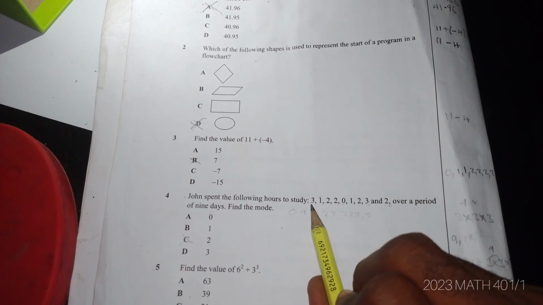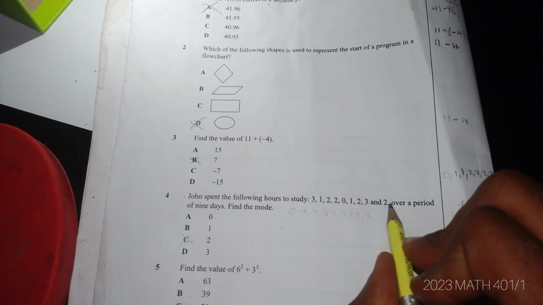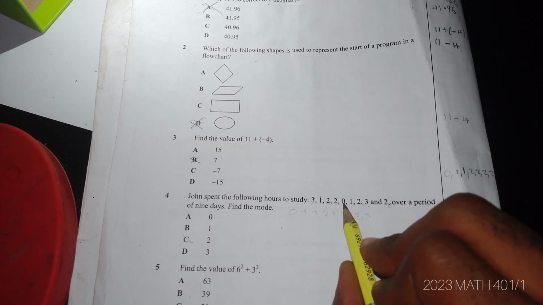So when you check these numbers, we have a 3 appearing twice, and a 1 appearing twice, and then we have a 2 appearing 4 times. And then we also have a 0 appearing once. So our answer here is 2.